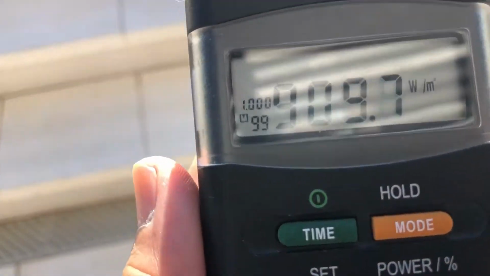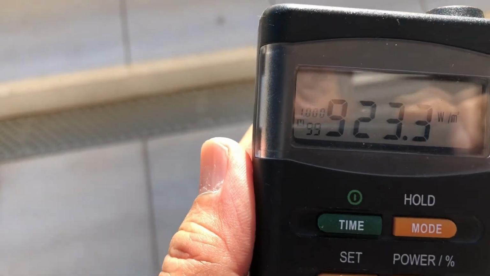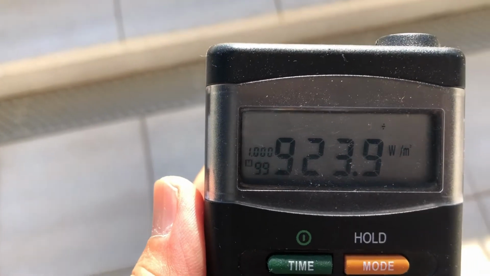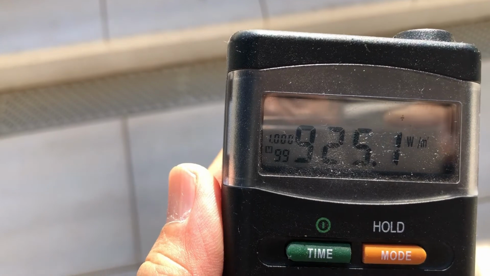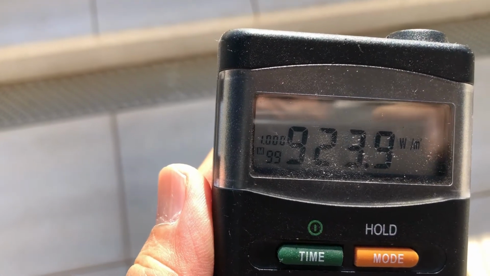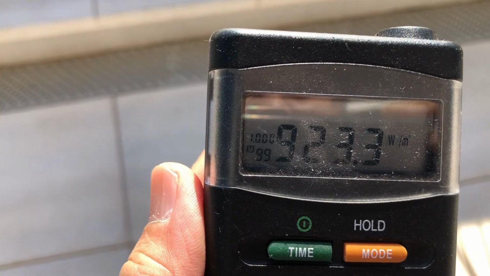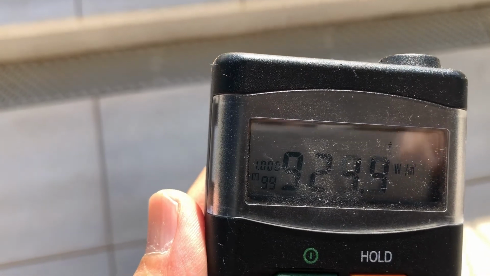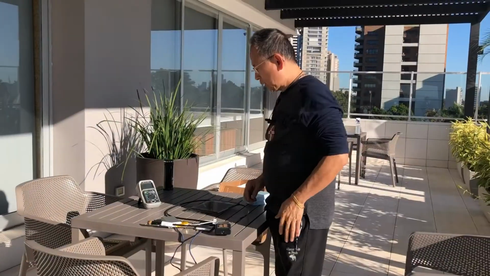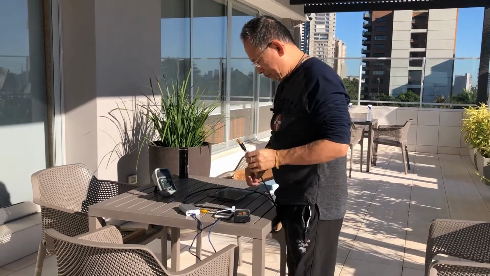For example, when we face the sun, you can measure the sun intensity is almost up to 1000. It's 923 watts per square meter. So this is the sun intensity in Paraguay. It's very high.